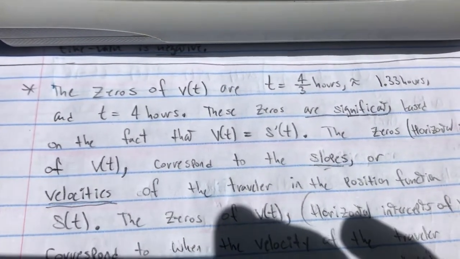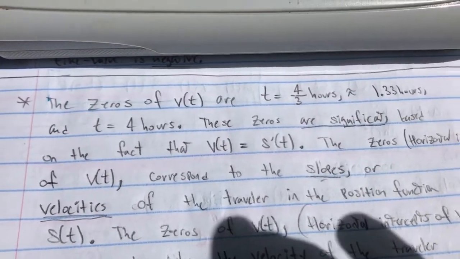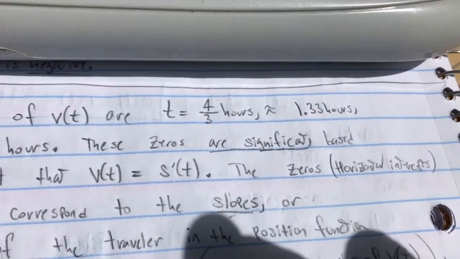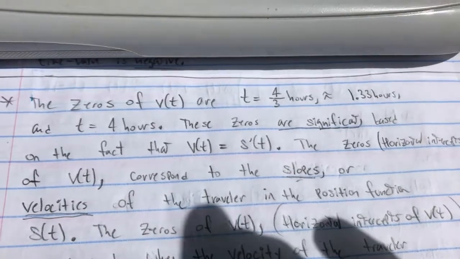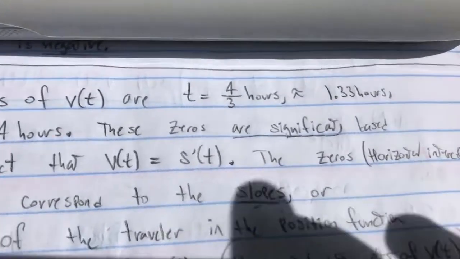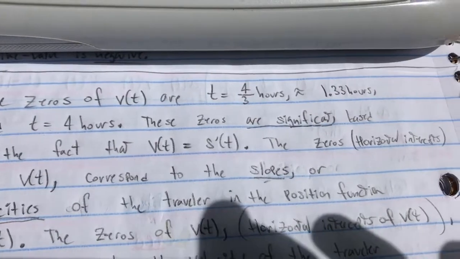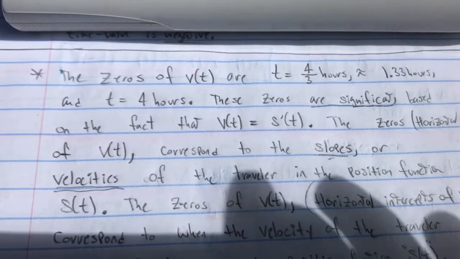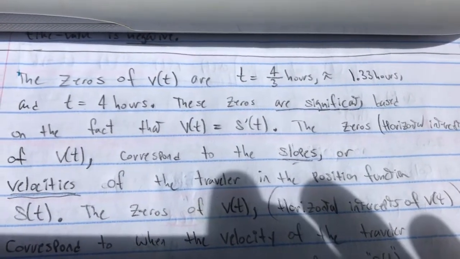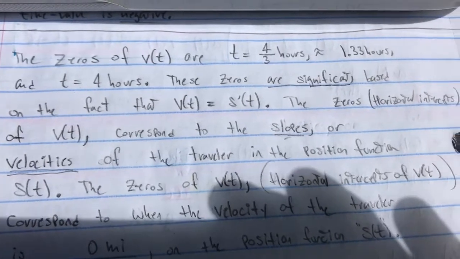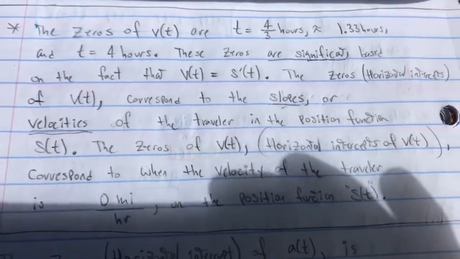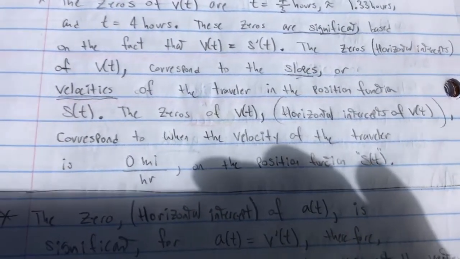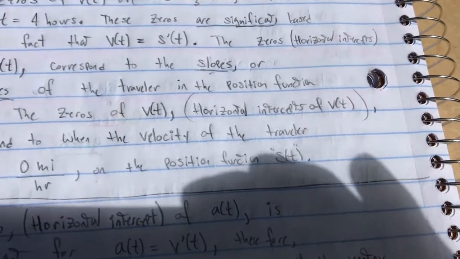The zeros of v of t, the zeros of the velocity function, are t equals 4/3 hours, which is about 1.33 hours, and t equals 4 hours. These zeros are significant based on the fact that v of t is equal to the derivative of s of t. The zeros, horizontal intercepts, of v of t correspond to the slopes or velocities of the traveler on the position function s of t. The zeros of v of t correspond to when the velocity of the traveler is 0 miles per hour on the position function s of t.